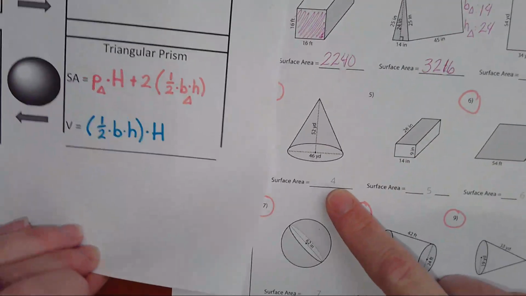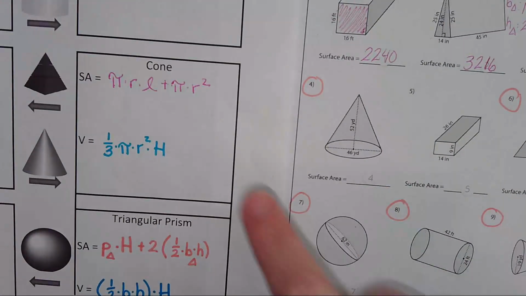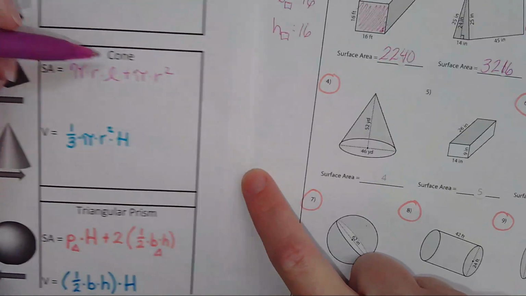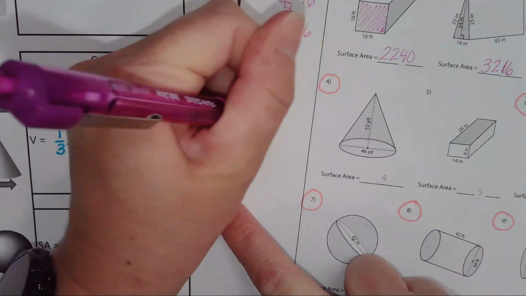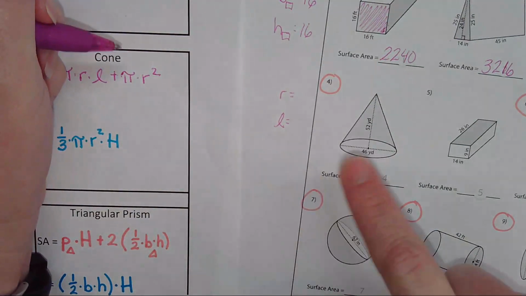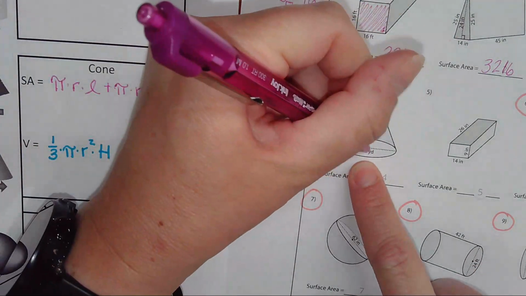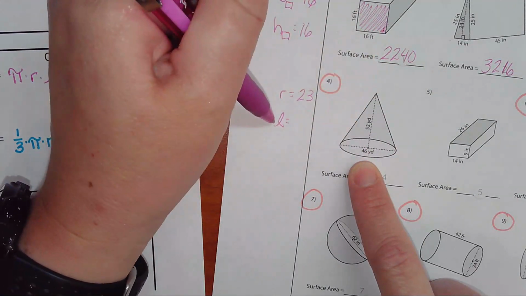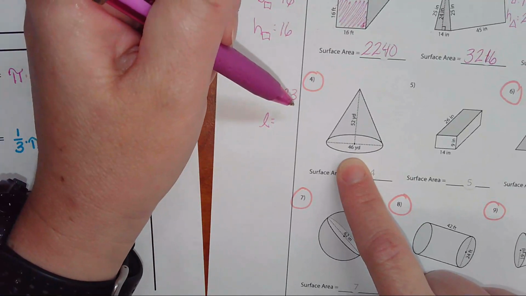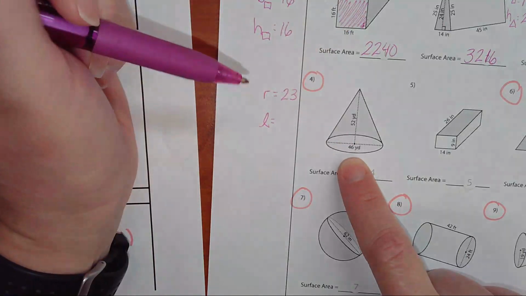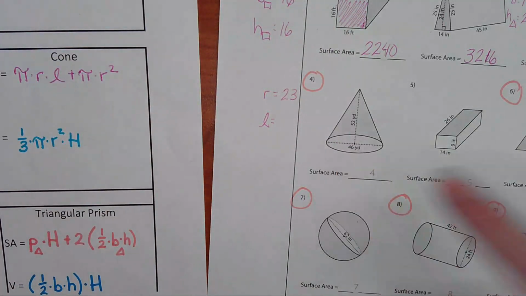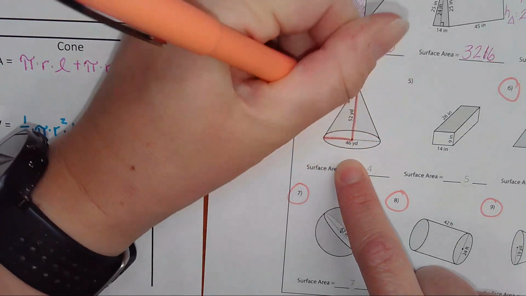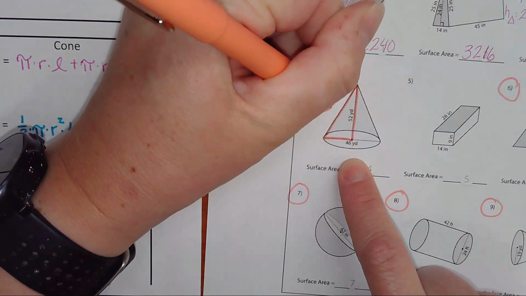For number 4, this is a cone. So for a cone, you need the radius and the slant height. Well, the radius is going to be half of the diameter, so the radius is 23, and you do not have the slant height. When you are missing your slant height, that is when you have to use the Pythagorean theorem. So if you look at your picture here, here is your right triangle. This is your slant height.